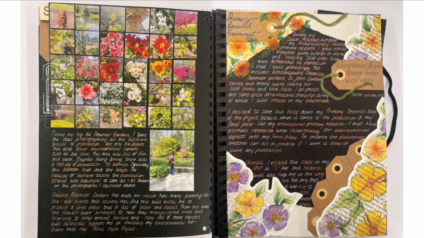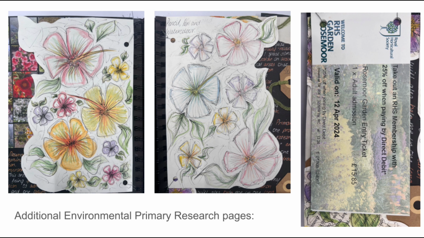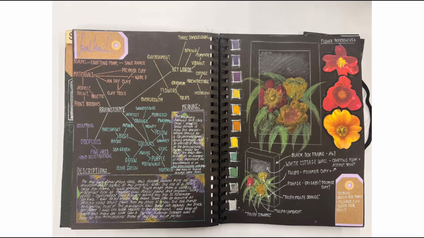I also did some observational drawings for each section of my primary research using a pencil, a black fine liner, and a white gel pen with some watercolour paints. Throughout this, I had the most fun with the environmental research, as it was a vibrant, detailed page I had the joys of decorating. For my final ideas, I did 3.